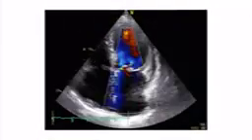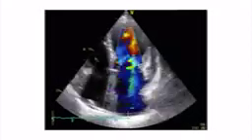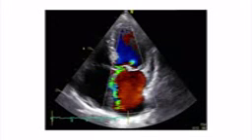Is mitral regurgitation severe? Is this his problem? Clearly there's a jet. But how do we quantify this, and what is the meaning of this echocardiogram? Let's take a short look at the jet.